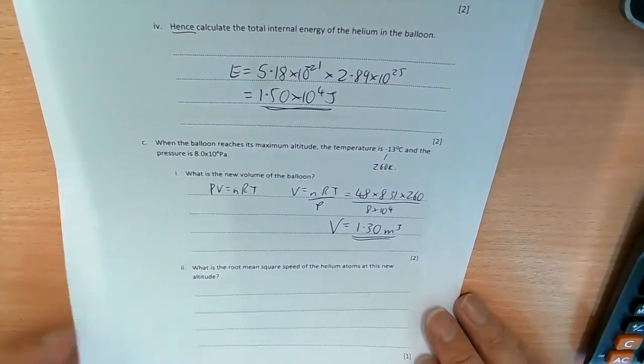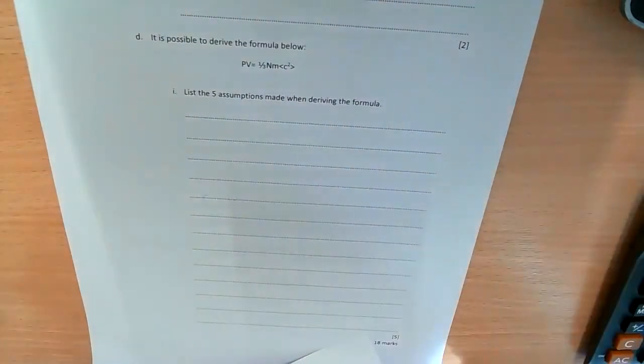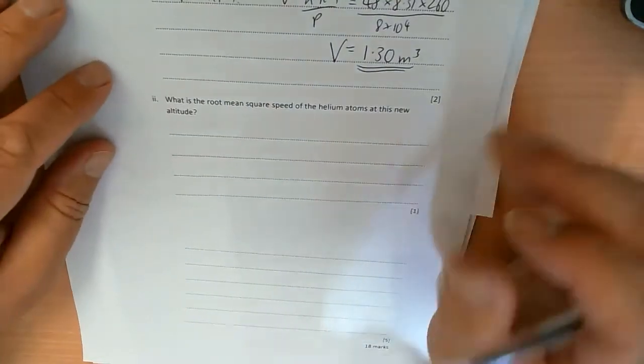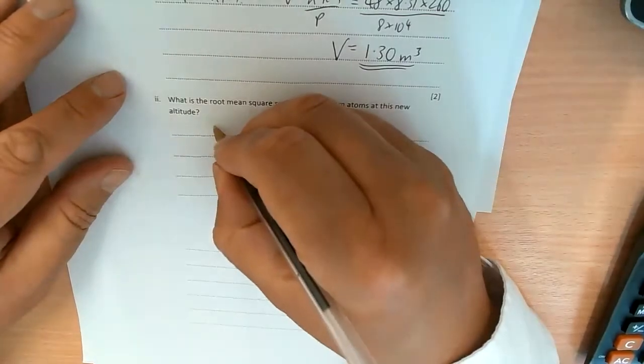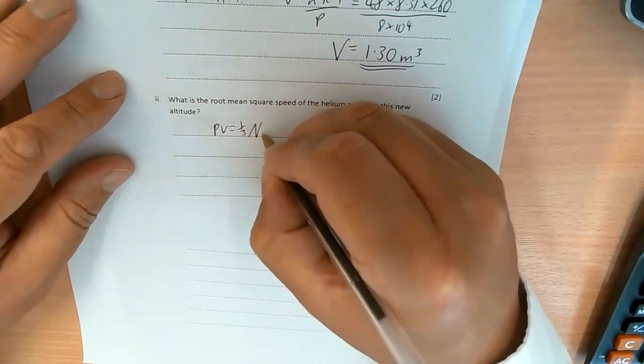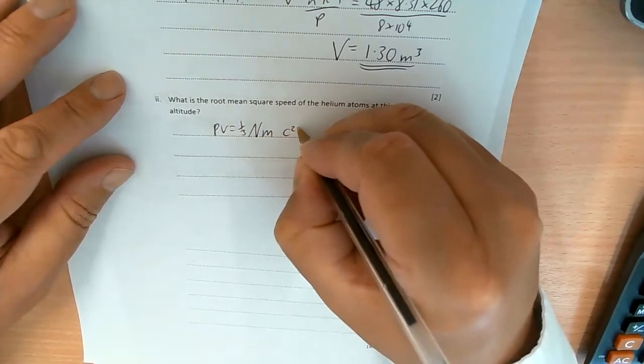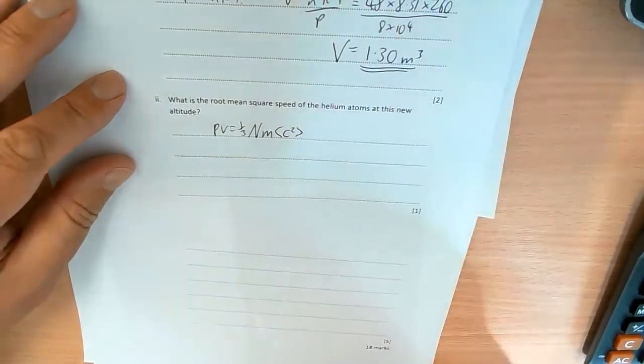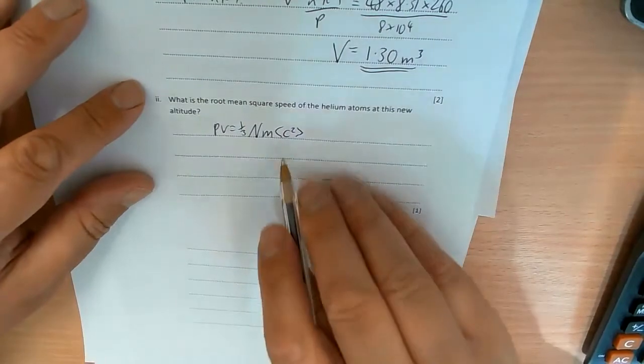Well, basically, it's pretty easy to do. We know that we're using volumes and pressure. We know that PV is equal to 1/3 Nm times the mean square speed, and that's the value we want.